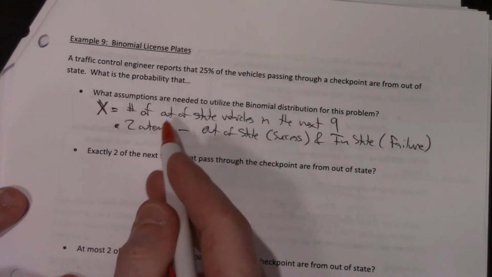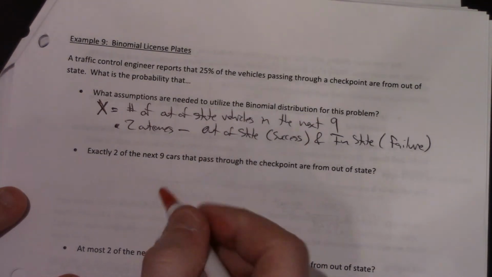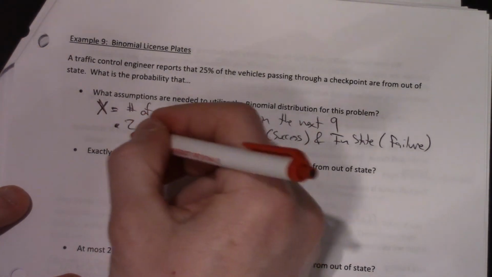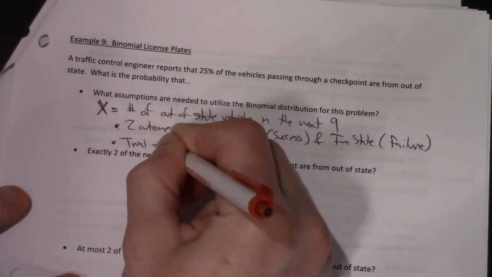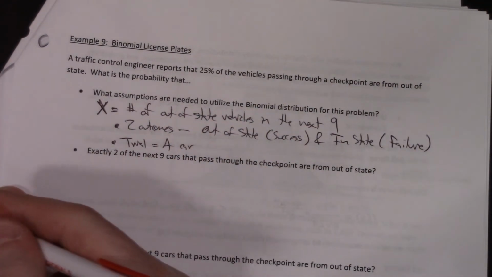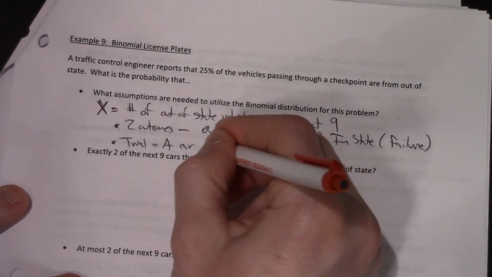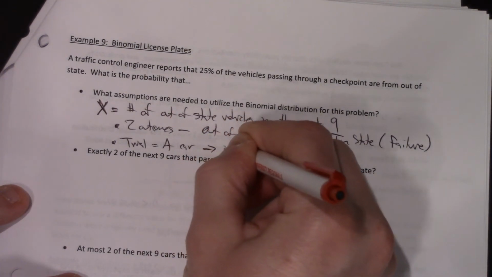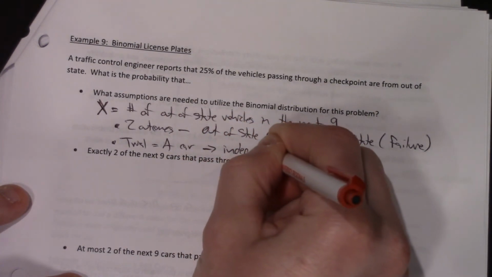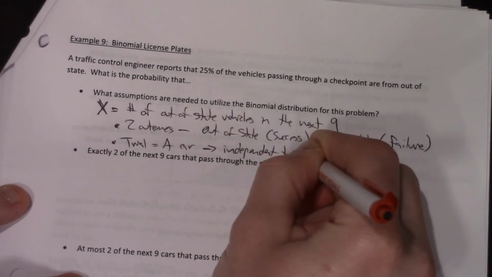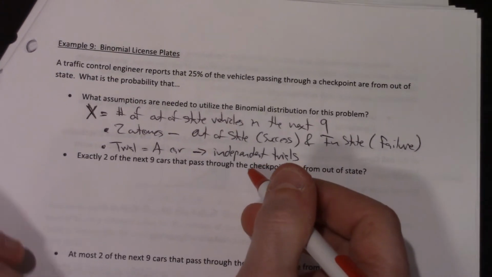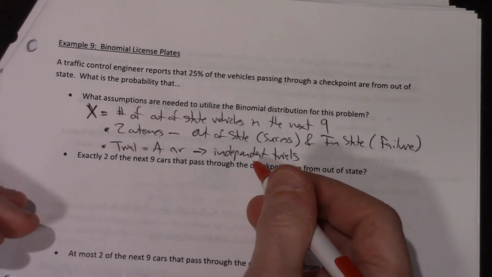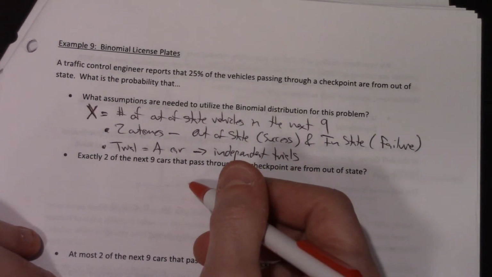The second piece is that we need independent trials. So a trial, in this case, is just a car that passes through. And we have to assume that we have independent trials. So you can always make that assumption, but you need to take a second to think about, well, is it a valid assumption? Does it make sense?